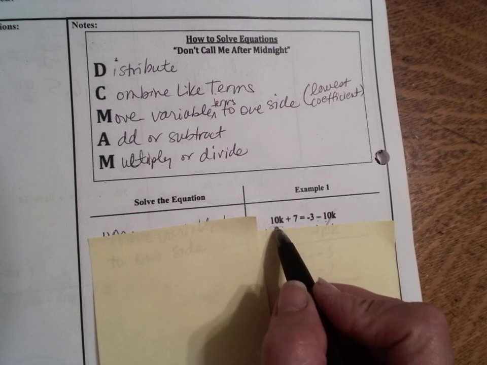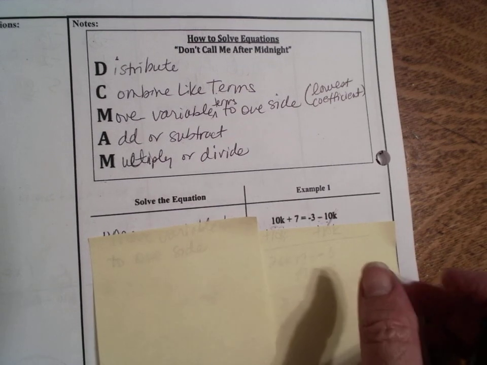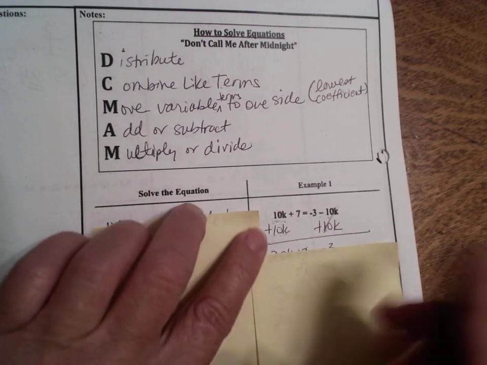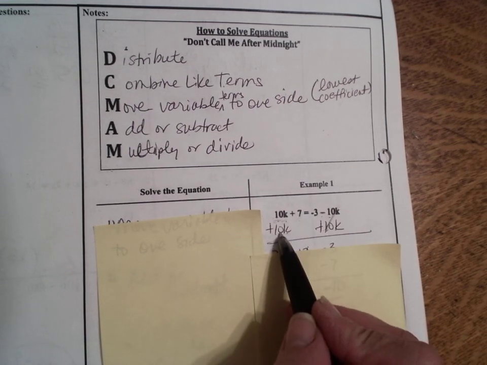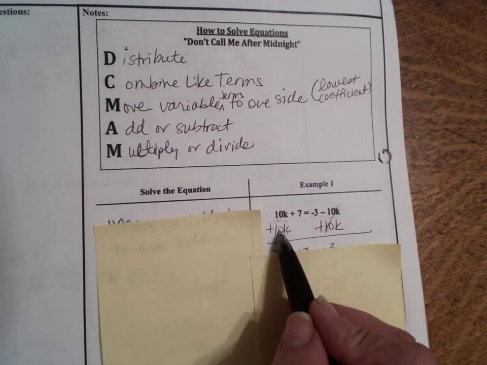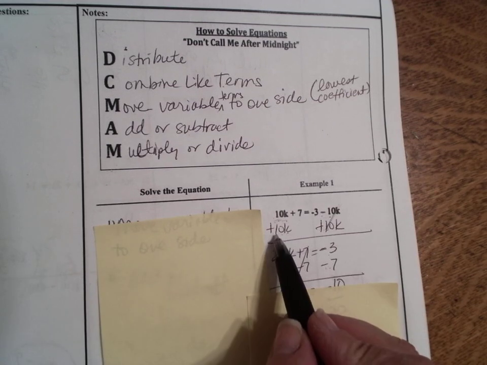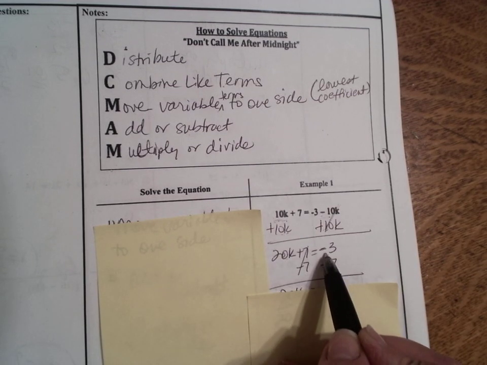So this is a positive 10, that's a negative 10, and negative 10 is lower than positive 10, so I'm going to add 10k to both sides. When I add 10k here, this cancels. And then I'm going to move it to here. Now, it's an equation and a balance scale, so whatever you do to one side, you have to do the other to keep it balanced. So when we have that, we then have adding 10k, so we get 20k plus 7 equals negative 3.